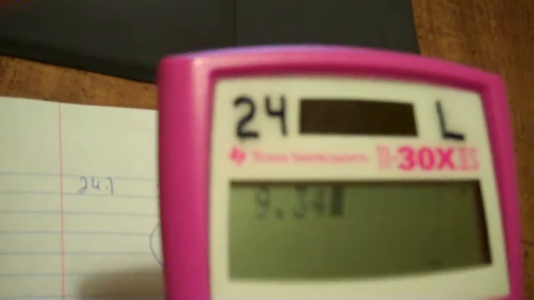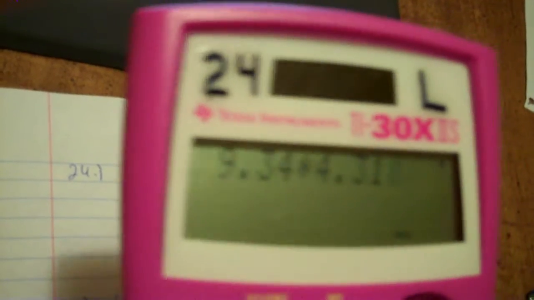Okay? So first, 9.34 times 4.31, that's going to be 40.26. Times 10, and then you add the powers when you're multiplying. Negative 3 plus 12 is 9, but you have 2 digits in front, and this needs to be scientific. So you move it, and you moved it left, so you add 1. Okay, so 4.026 times 10 to the 10th power.